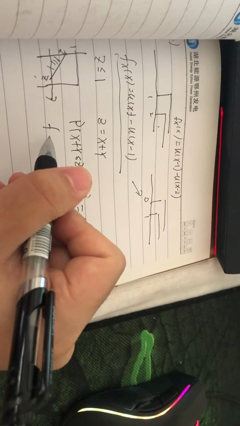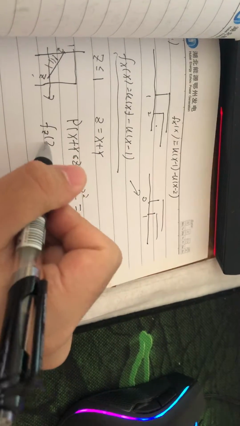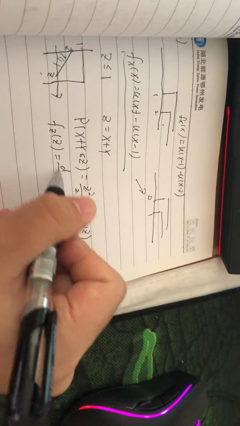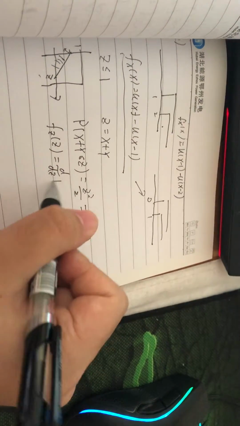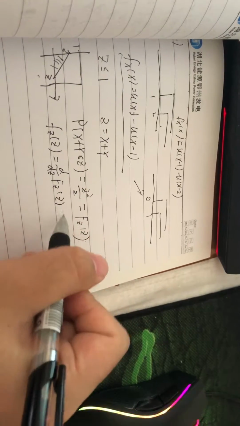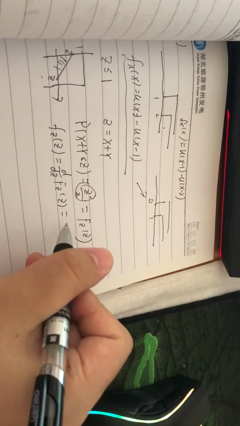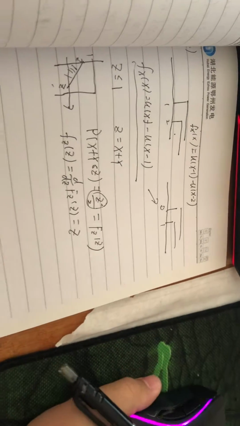The small fZ is the derivative, which equals z.